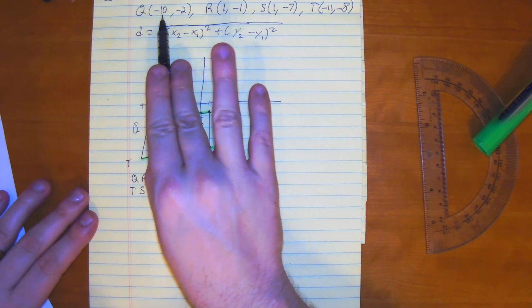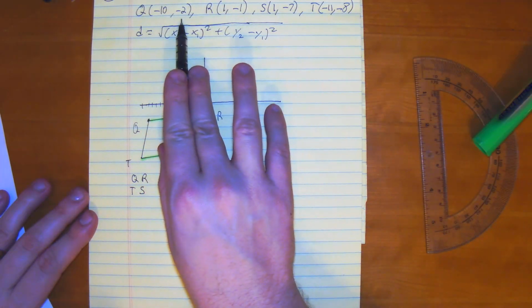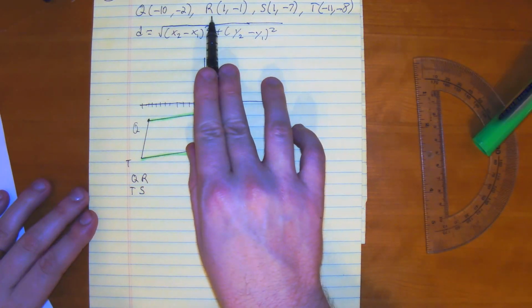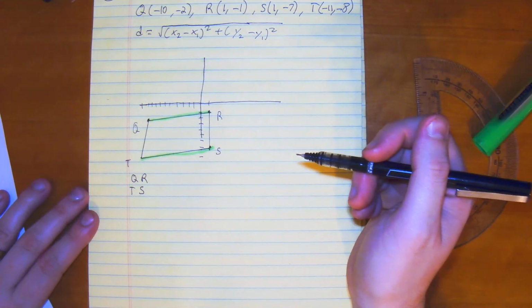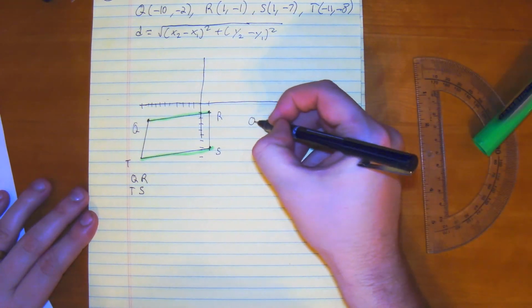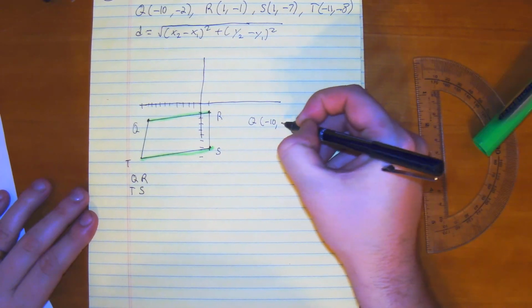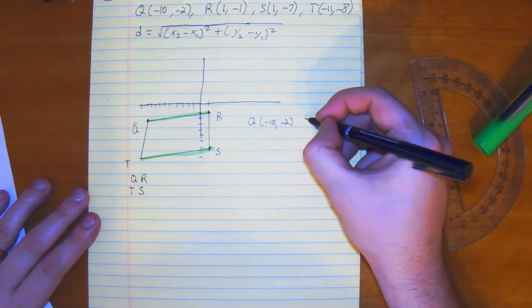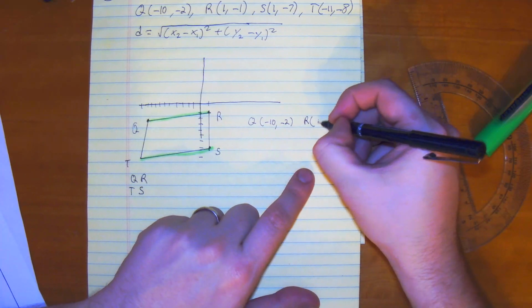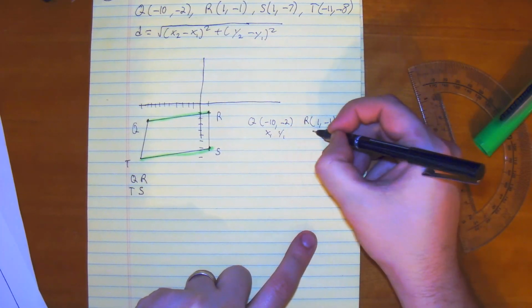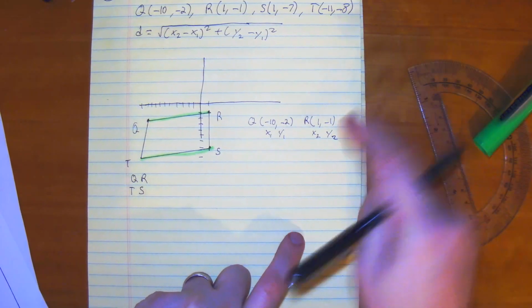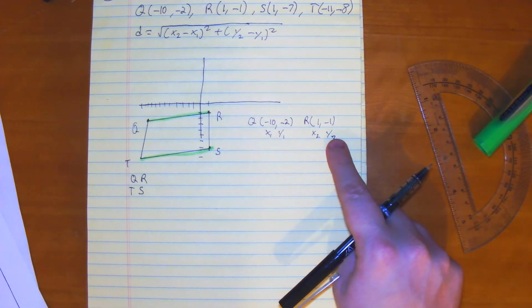So we're going to label this X1, Y1, X2, Y2, and so on, just to make sure we know what we're doing. So we have right here Q is at (-10, -2), and then R, which is at (1, -1). X1, Y1, X2, Y2. We use subscripts to keep ourselves organized.